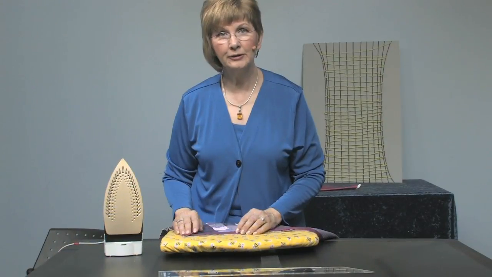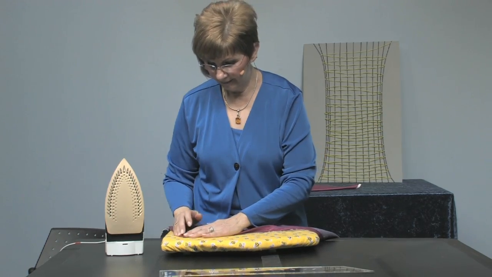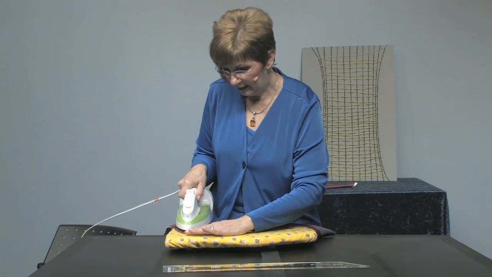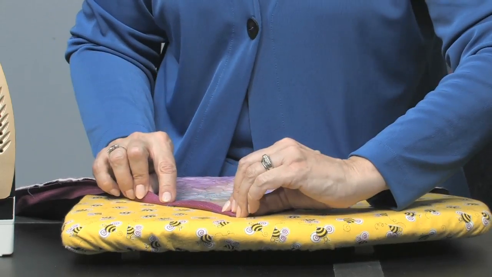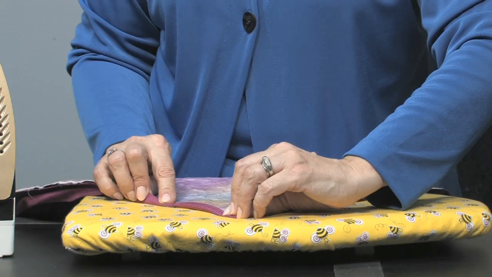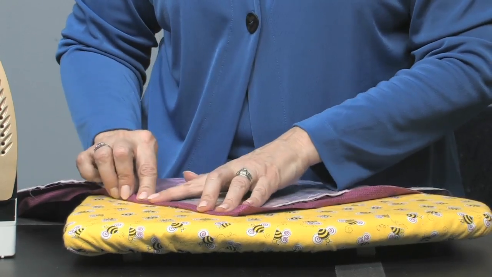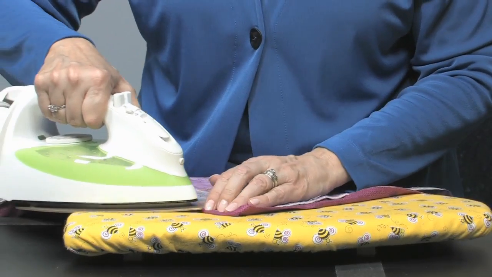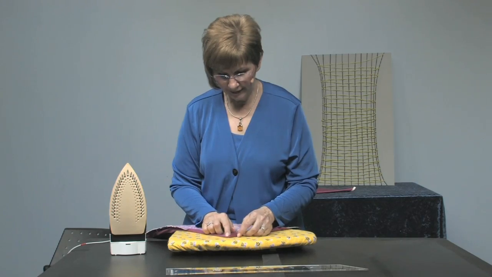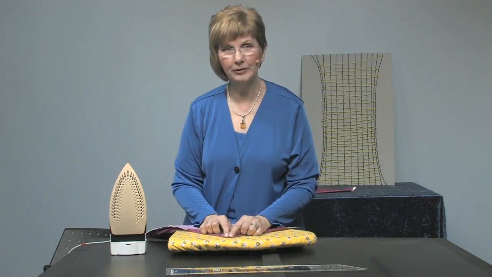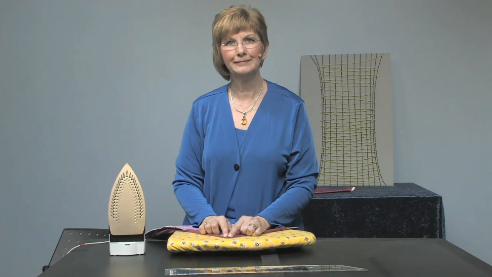Then I fold it in the direction it needs to go. And finally I press it just the way it's going to sit on the quilt. This also allows me to miter the corners so they look very beautiful.